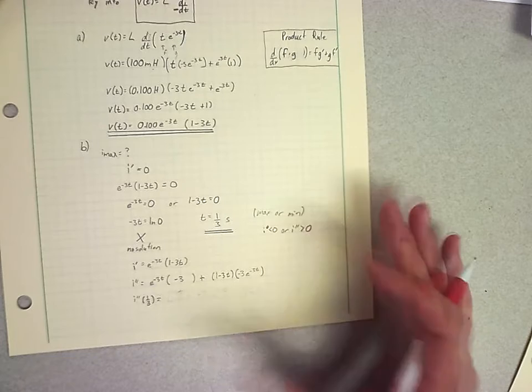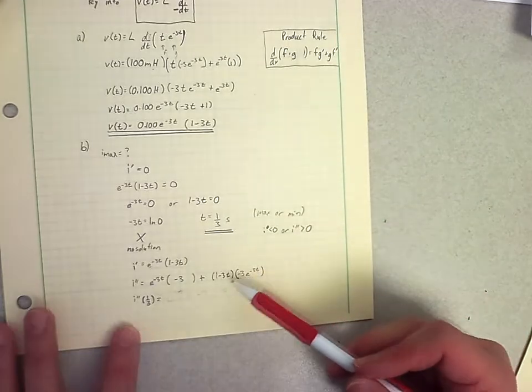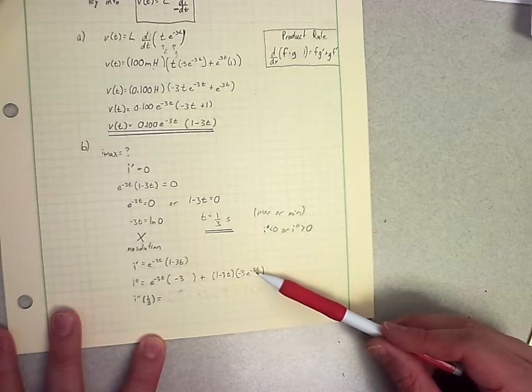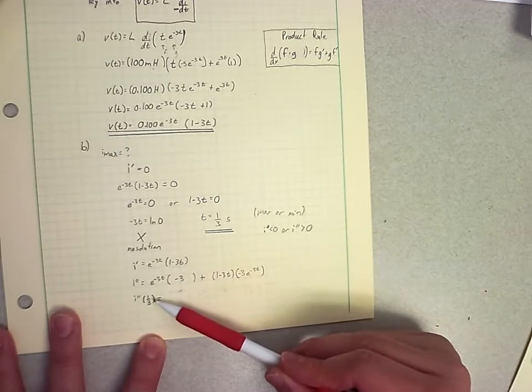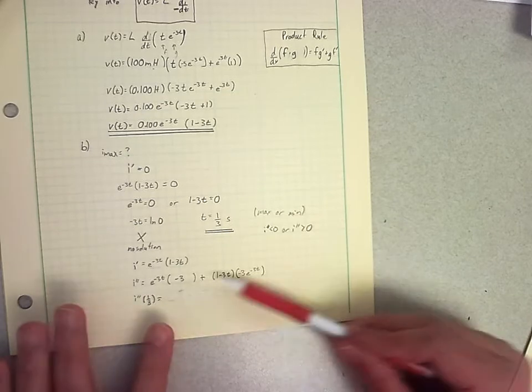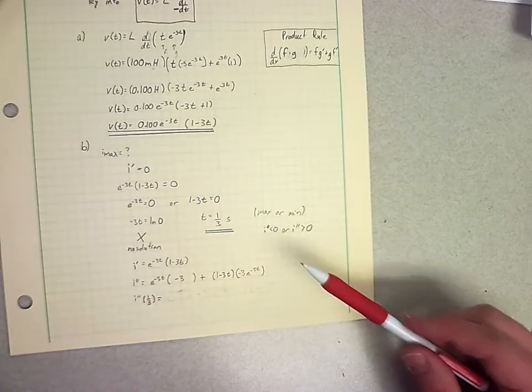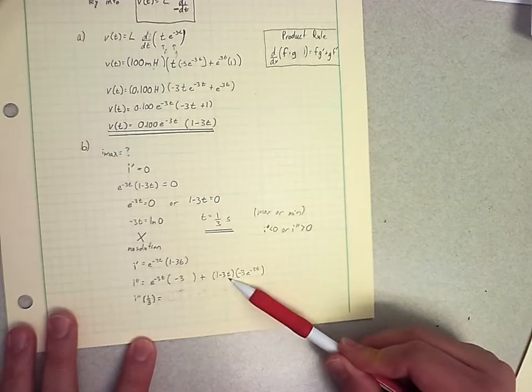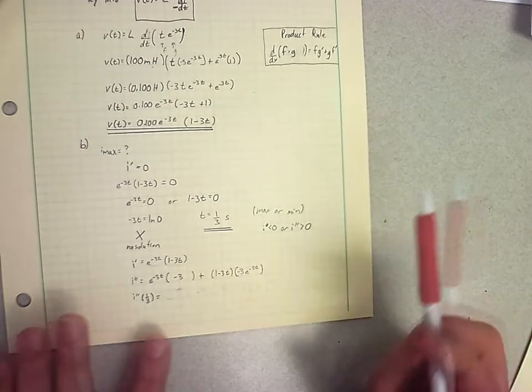Actually, this is a case where it does good to think about what I'm trying to solve. Remember, I don't necessarily need to know what the second derivative is. I need to know what the second derivative is at 1/3. So I could simplify this and get a much neater expression. But since I'm trying to solve it at 1/3, I know this part's going to go to 0, which is actually going to make things a lot easier in my life.